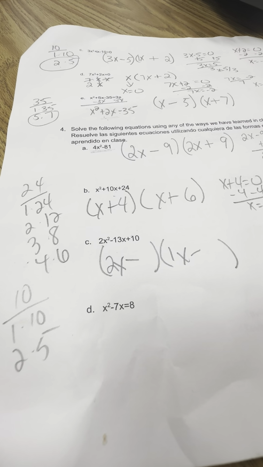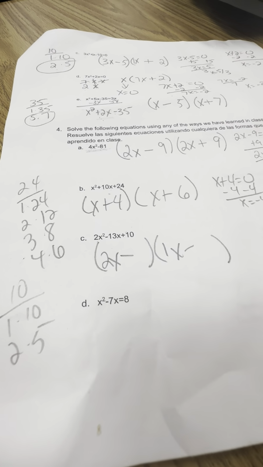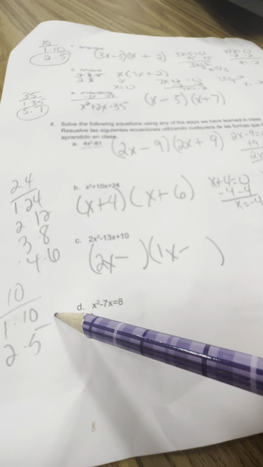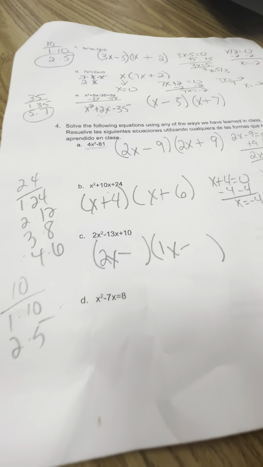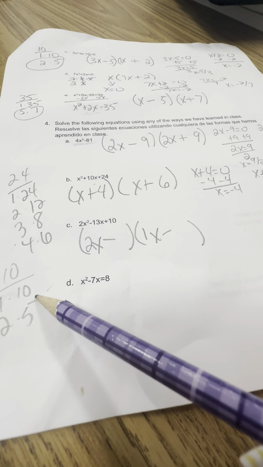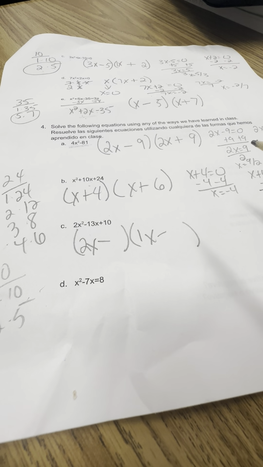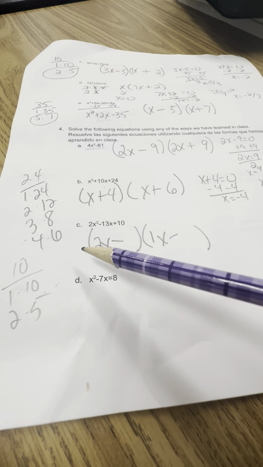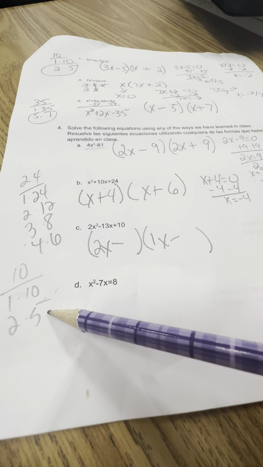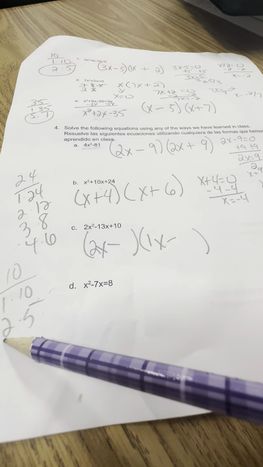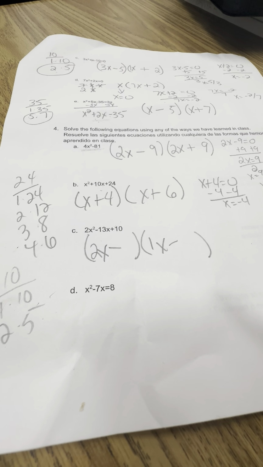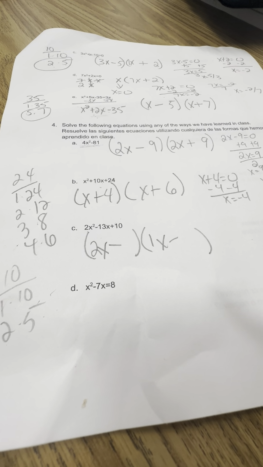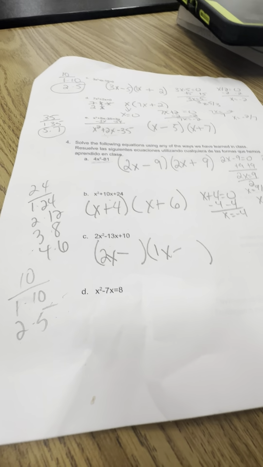So now I'm going to continue to work this through. So 2 times 1 would be 2, plus 10 would be 12. That's not 13. 2 times 10 is 20 plus 1. That also doesn't give me 13. 2 times 5 is 10. Plus 2 is 12. That also does not give me 13. This one does not look factorable. Let me check my notes.